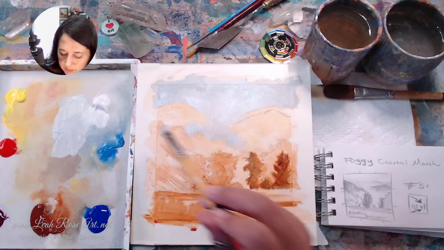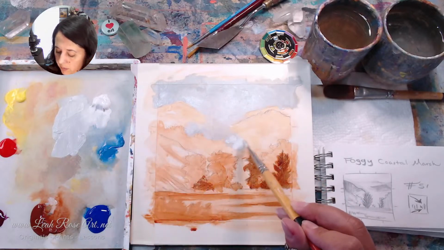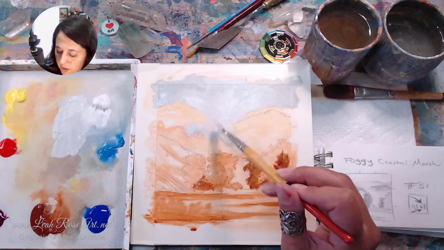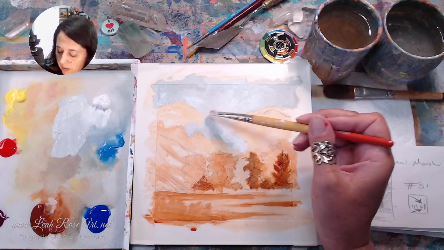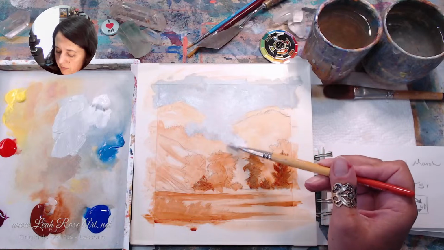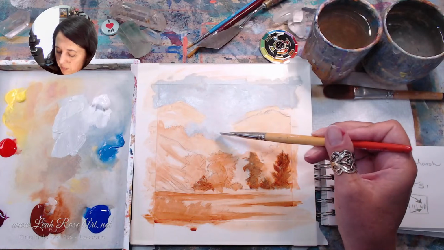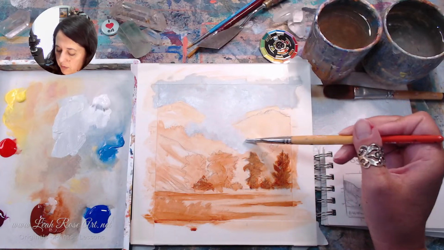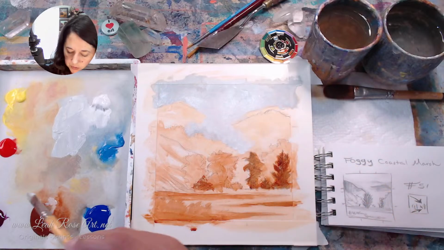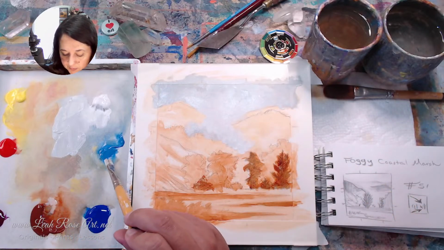I'm going to work with that. I'll probably be adding some white over the top of it. This is the fog that's coming down through the mountain layers. It's also going to be overlapped and underlapped by tree shapes, which is what I'm going to be painting in next.